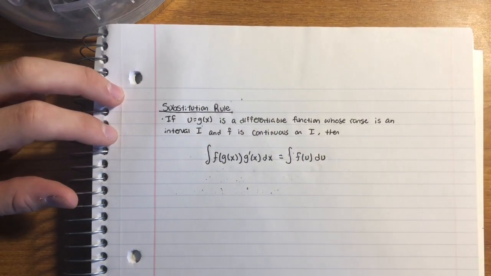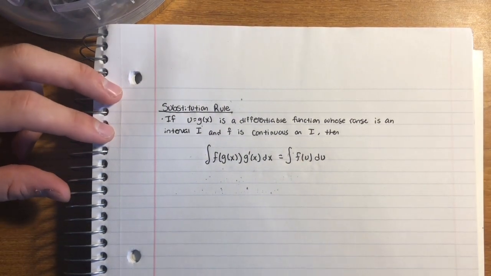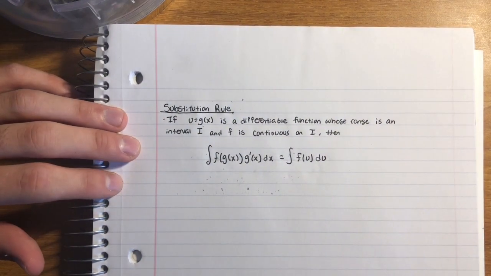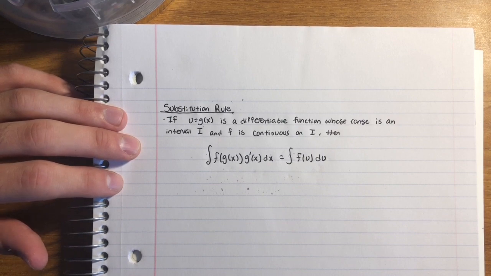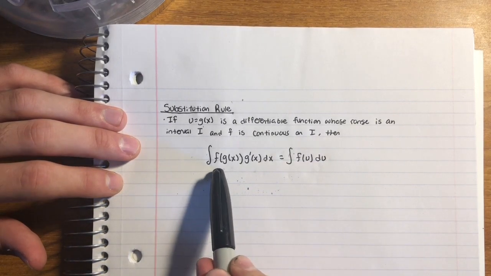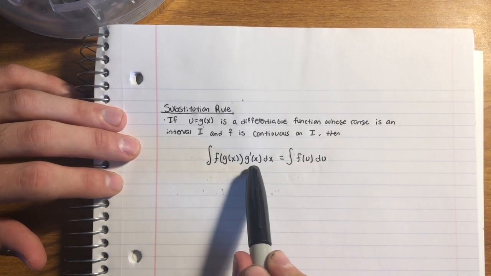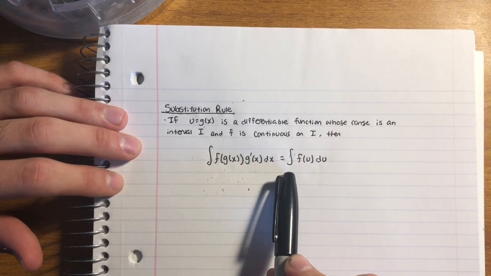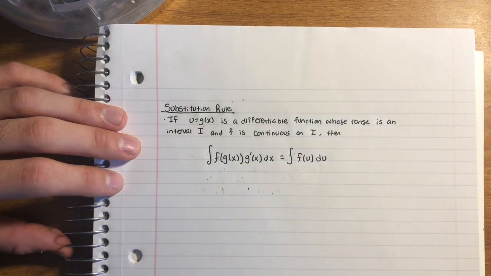Alrighty guys, so this is going to be going over the substitution rule, which basically says if u equals g of x is a differentiable function whose range is an interval I and f is continuous on I, then the integral of f of g of x times g prime of x dx equals the integral of f of u du.